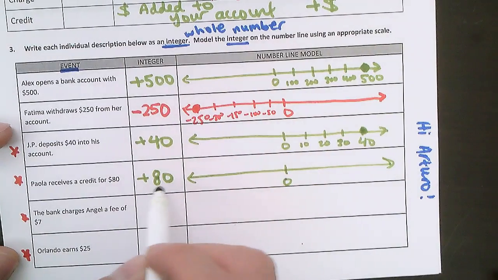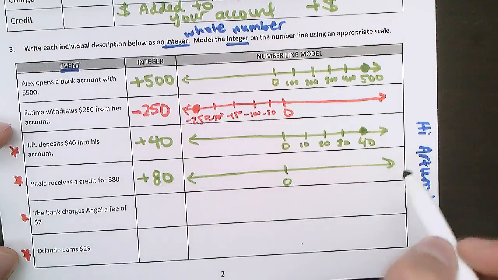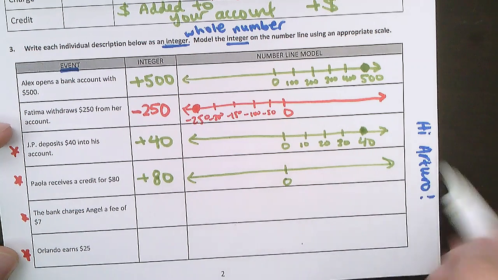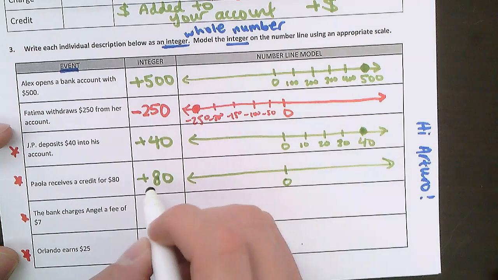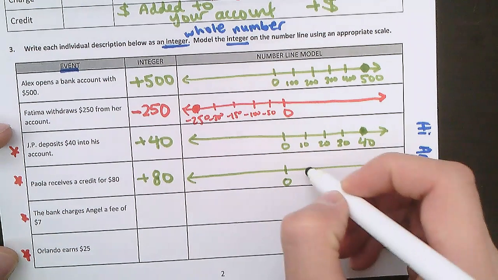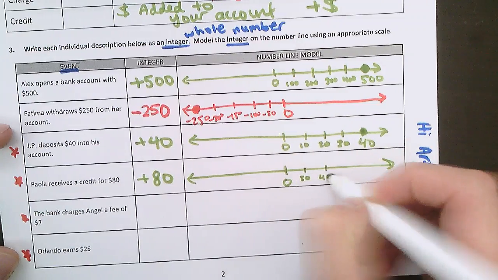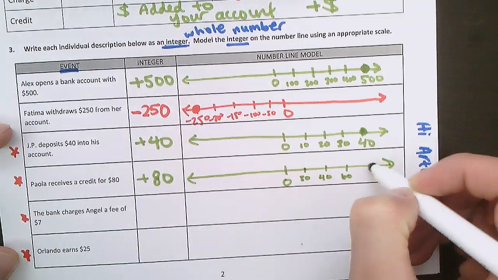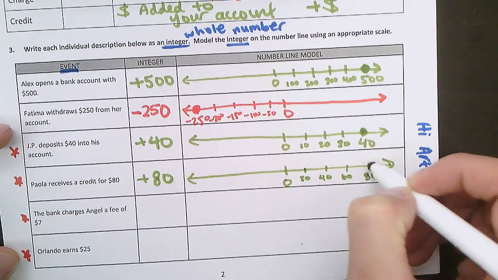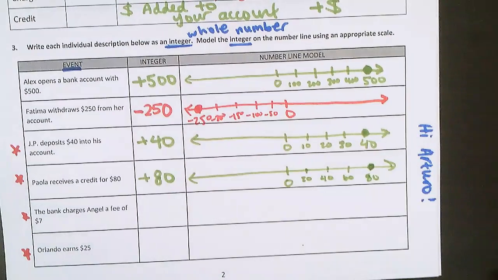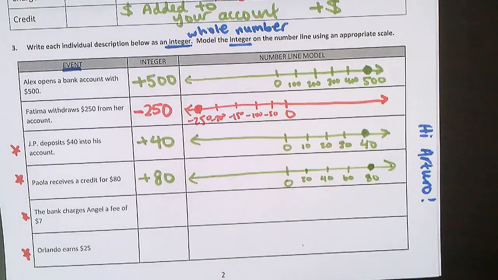And 80 here. I could count by tens, but then I'd have to draw a lot more. So I'm thinking maybe I can go by 20s. It's a little bit shorter. 20, 40, 60, and 80. That's where it would be. If you got those last two correct on your own, 4 gold stars to you.